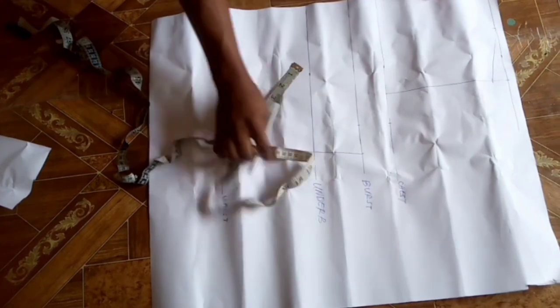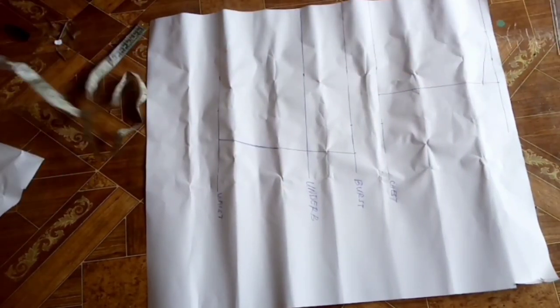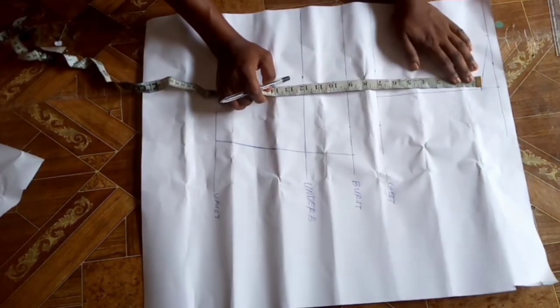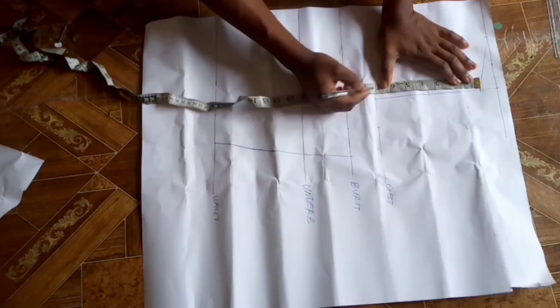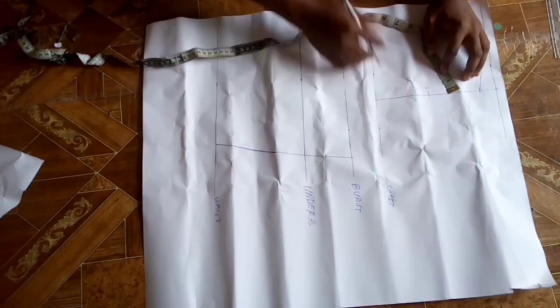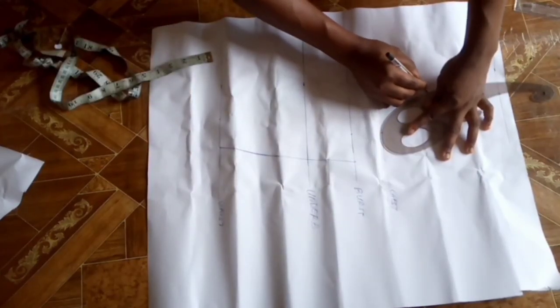Next thing I'll do is to get my armhole. For the armhole, I'm going to get half of whatever I have from my shoulder slope to my chest line. Then I'll mark it. Then from there, I'll go in by half of an inch. And I'll just slant and get that armhole curve that we always have. You can do this with your free hand if you don't have this.